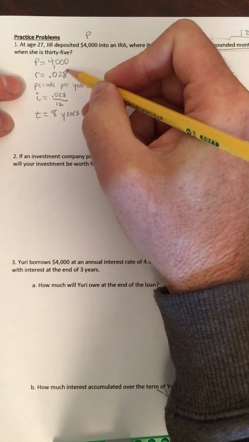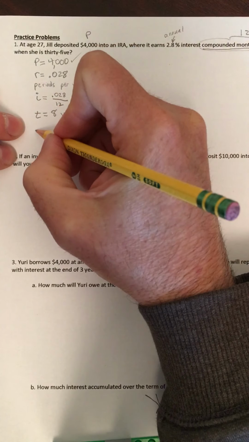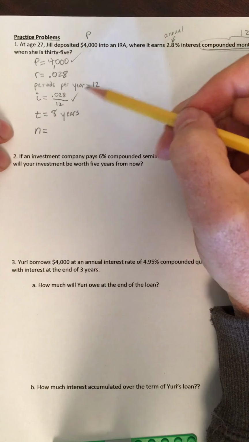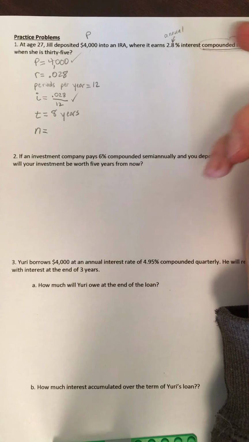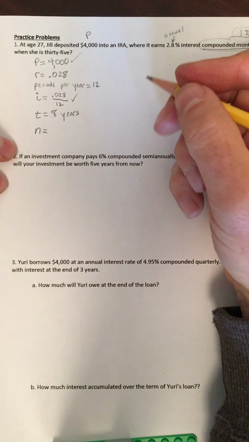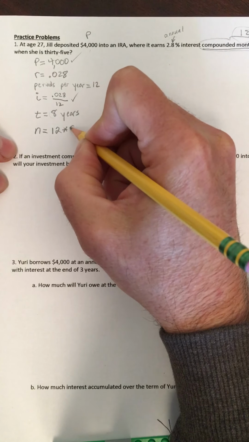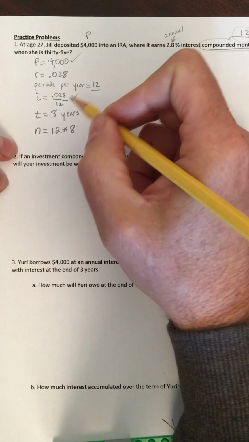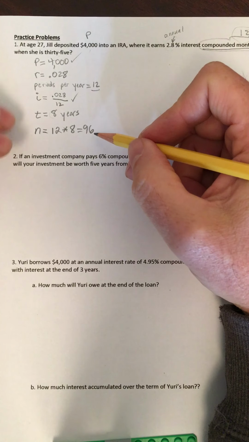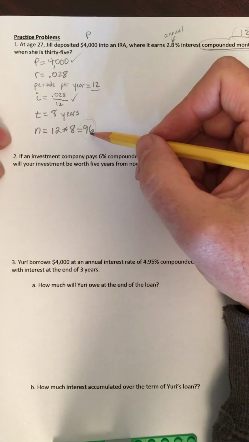And again, this shows up in our formula. This doesn't, this doesn't, this does, this doesn't. And then here's the key. This N is really just how many times during the life of this investment do they give us interest. So if they give us interest 12 times a year for 8 years, how many times are they going to give us interest? It's always the periods per year times the number of years. So 12 times a year they give us interest for 8 years. That's 96 different times they calculate the interest, every month for 8 years. So N is how many times you get interest, and it's 96 for this one.